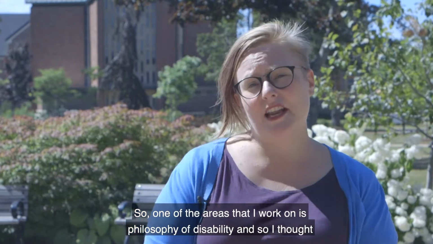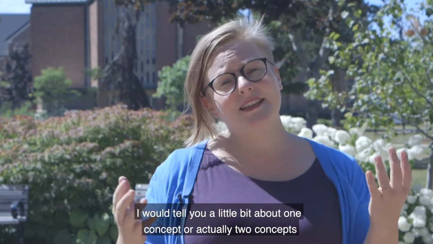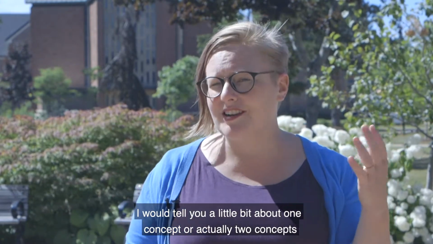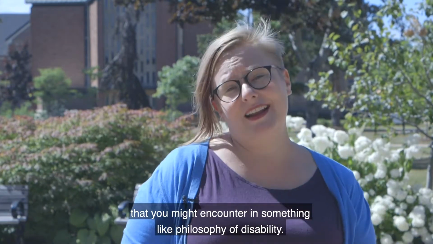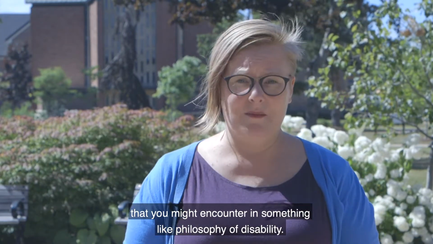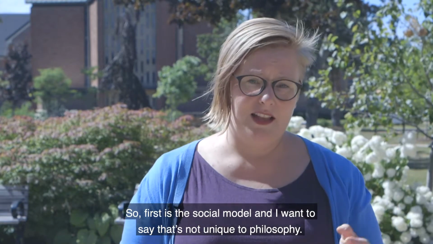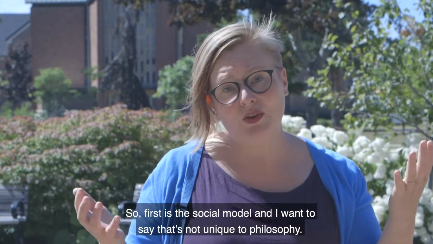So one of the areas that I work on is philosophy of disability, and so I thought I'd tell you a little bit about one concept, or actually two concepts, that you might encounter in something like philosophy of disability. So first is the social model. And I want to say that's not unique to philosophy.